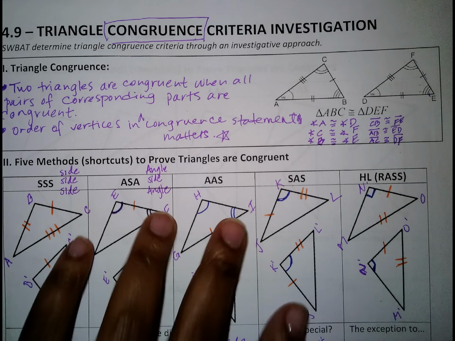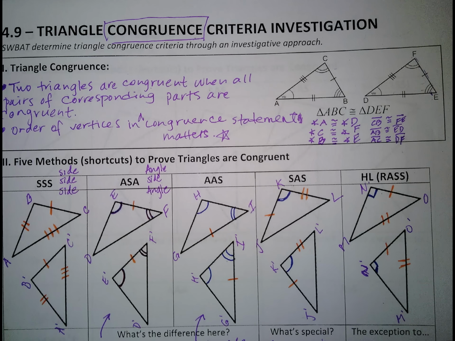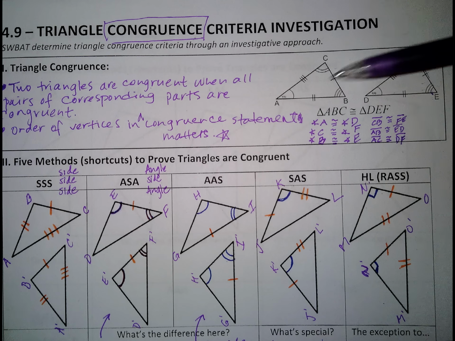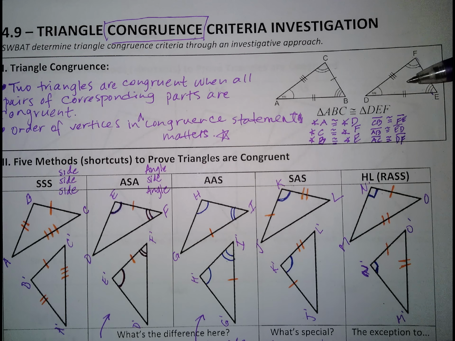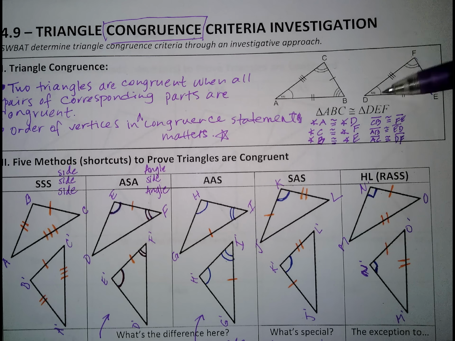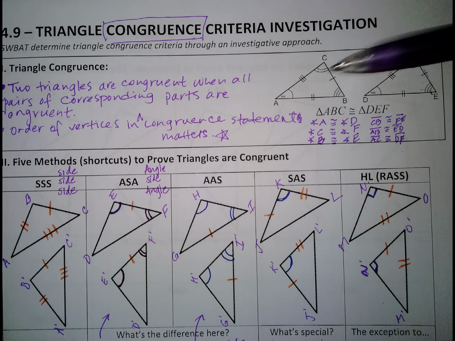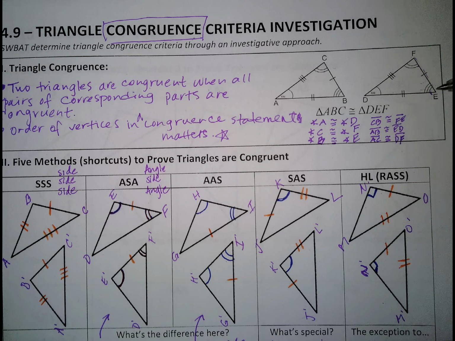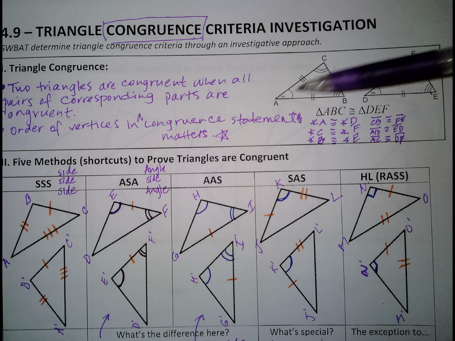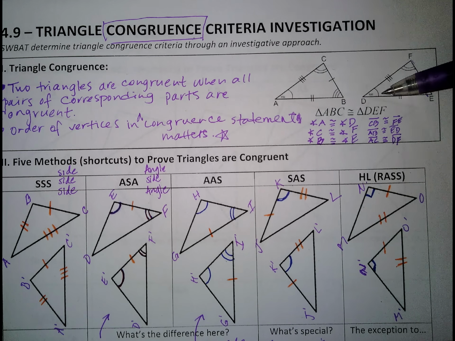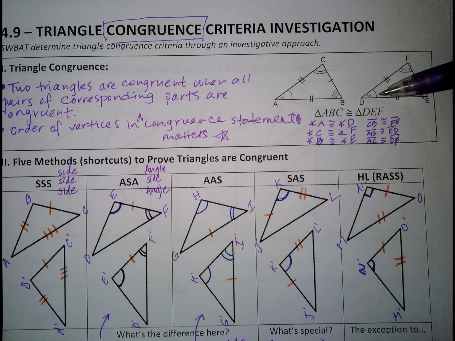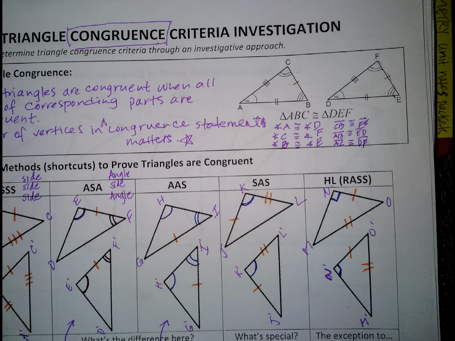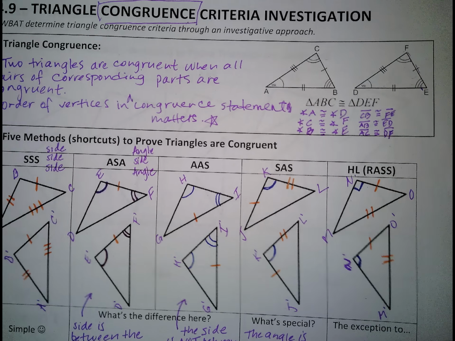So two triangles are congruent when all pairs of corresponding parts are congruent. For these two to be able to lay flat over each other, angles A and D are the same angle measure, angles C and F are the same angle measure, and B and E are the same angle measure, and we can see that given the marks, okay? So if you look at angles A and D, they have the same number of arc marks, my bad. Arcs are for angles, ticks are for sides. So don't get that confused like I just did, okay?